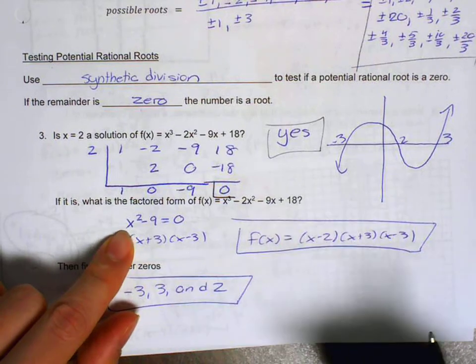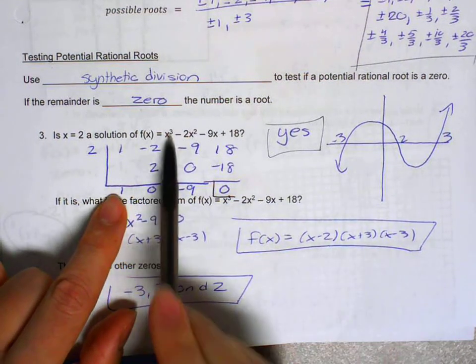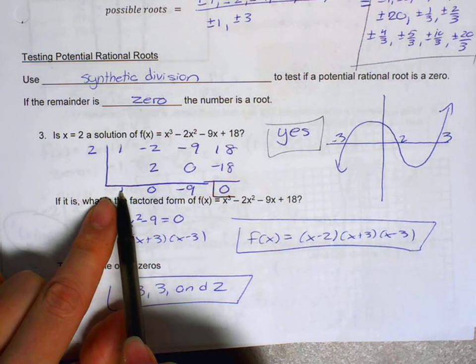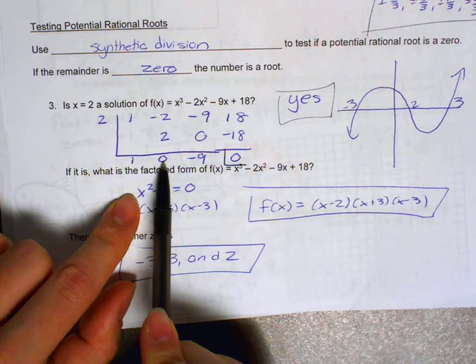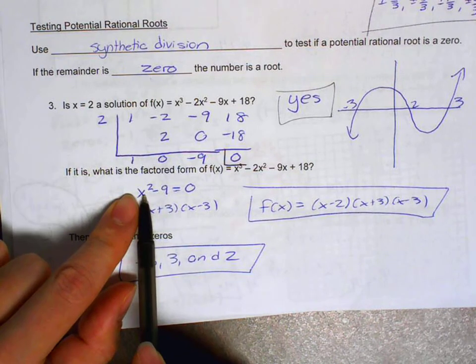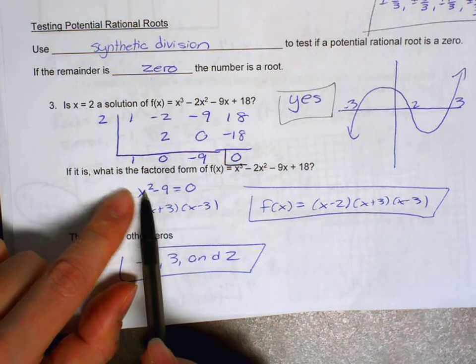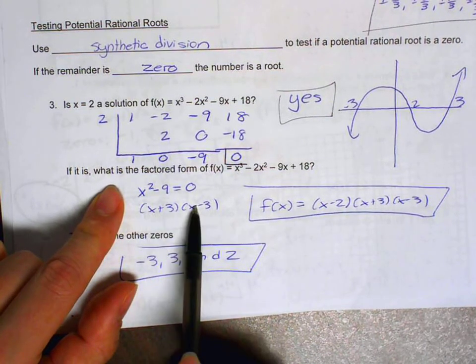Now it wants to know the factored form. So I started with x to the third. That means that this is x squared. So I have x squared, this is my 0 coefficient of x, so I don't need to write that, and this is my constant. So x squared minus 9. I could either solve this with the square root method, or I can factor it. This is difference of squares, so very easy to factor, x plus 3, x minus 3.